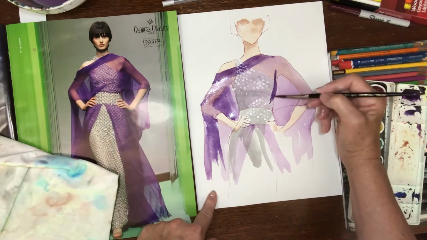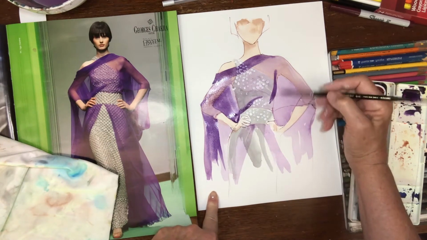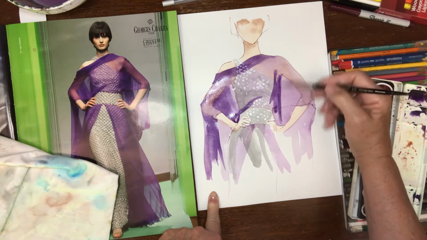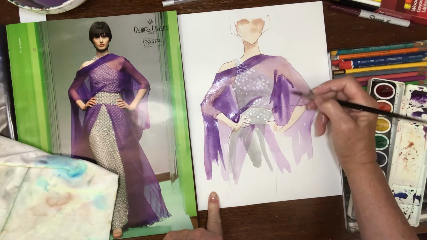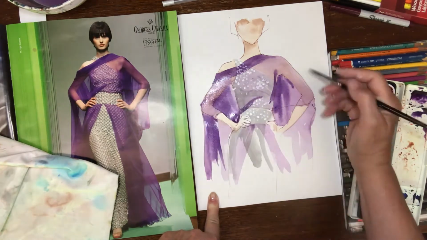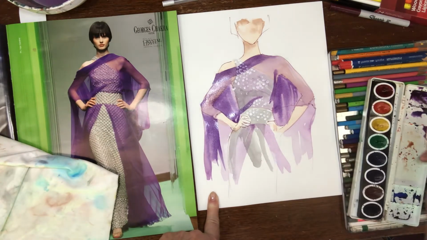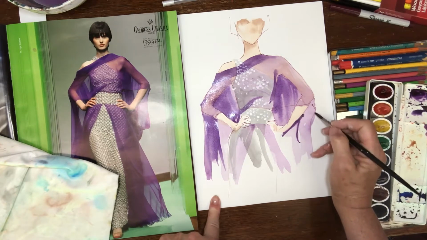Let me see, over here there seems to be some folds like this. On this side you can see underneath in the back definitely some folds coming down, but in the front it's just the sheer over her skin. You don't see any folds, so I'm not going to do anything there. Looks like it comes down here underneath her arm and comes around like this.